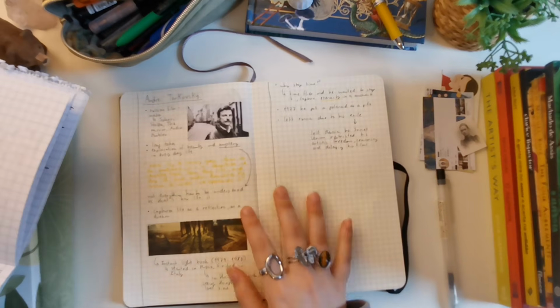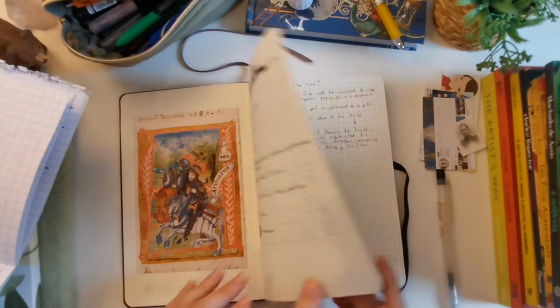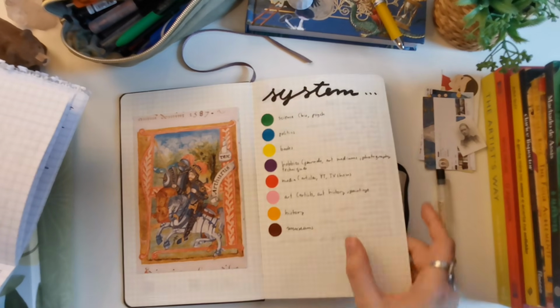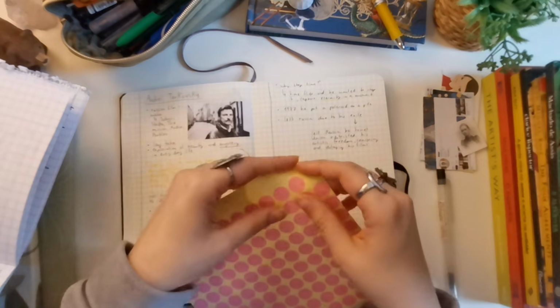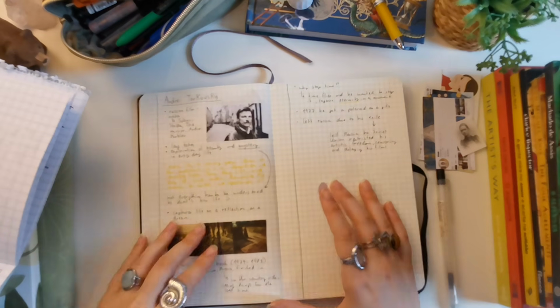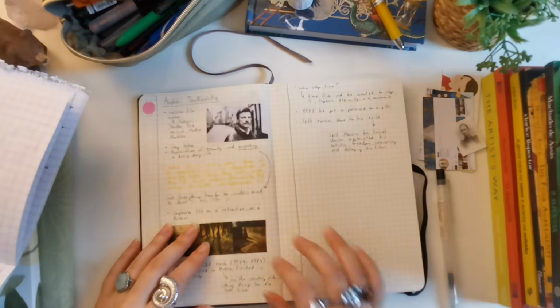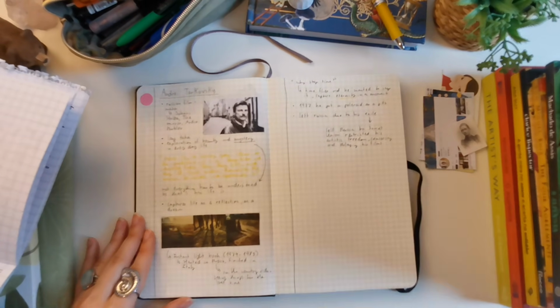So this entry I'm done with, and based off of the key, it's related to art. So it's related to an artist. So I'm going to put the pink dot. And I want to see how this page looks all put together. Okay, I like it kind of.